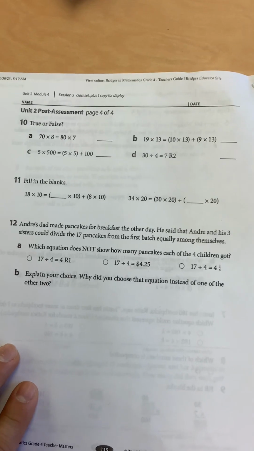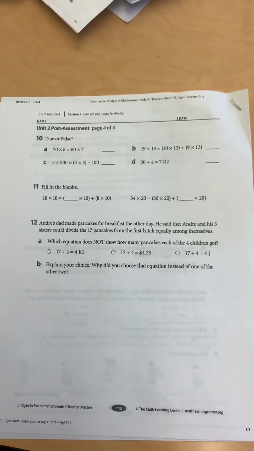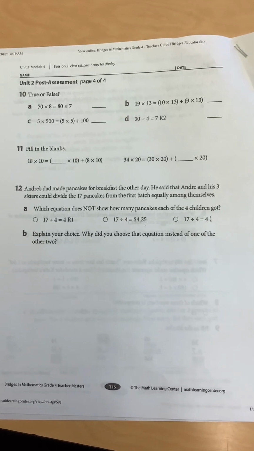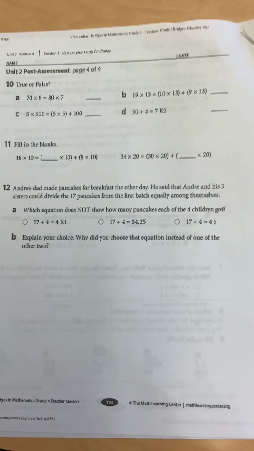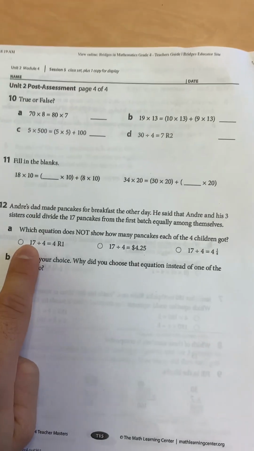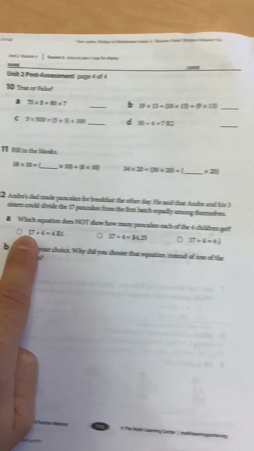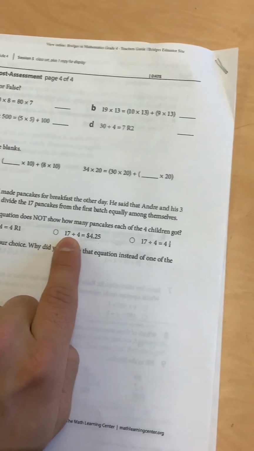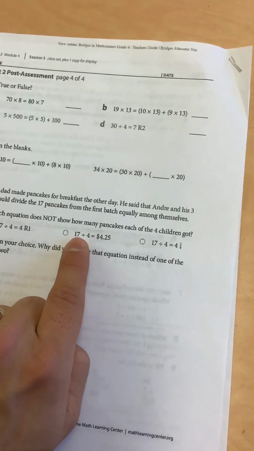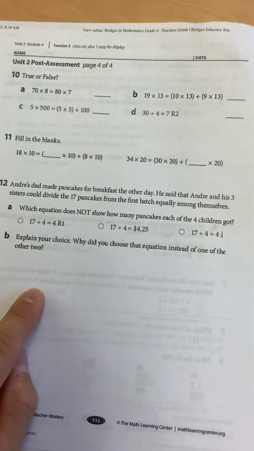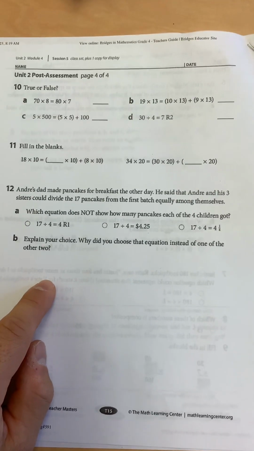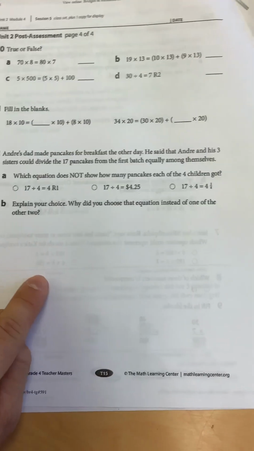Andre's dad made pancakes for breakfast the other day. He said that Andre and his 3 sisters could divide the 17 pancakes from the first batch among themselves. Which equation does not show how many pancakes each child got? The first one, 17 divided by 4 equals 4 remainder 1. 17 divided by 4 equals $4.25. 17 divided by 4 equals 4 1/4. Explain your choice, and why did you choose that equation instead of the other two?